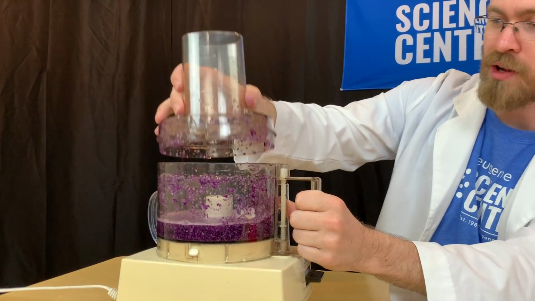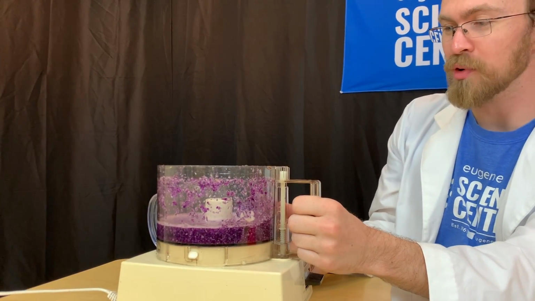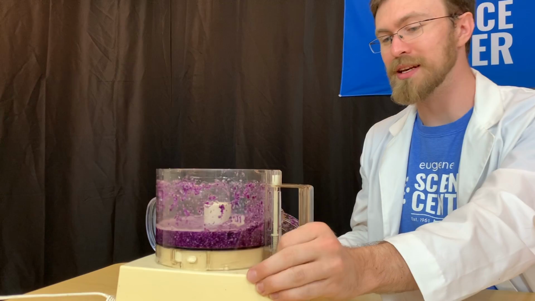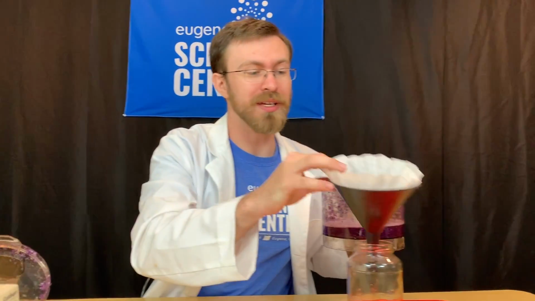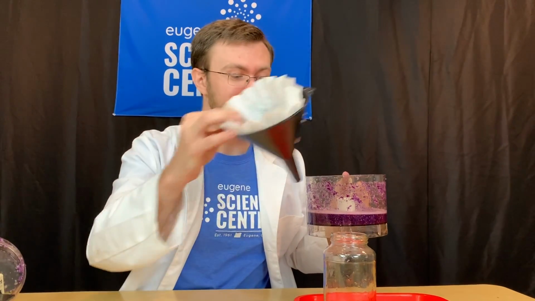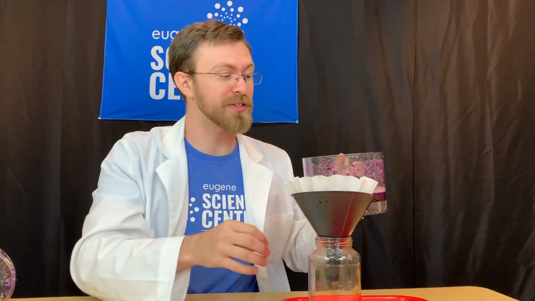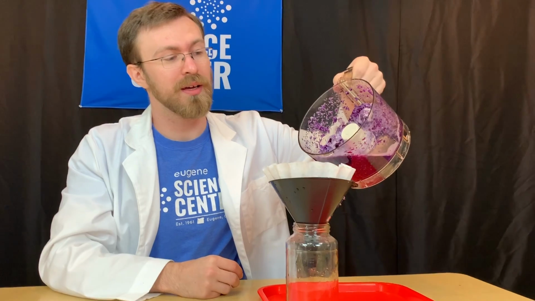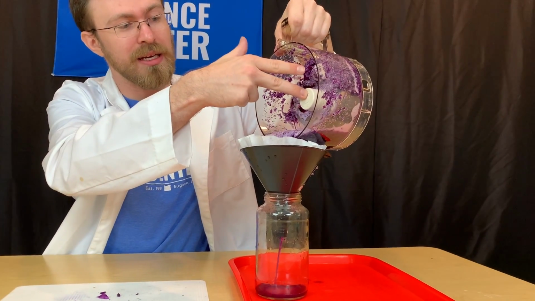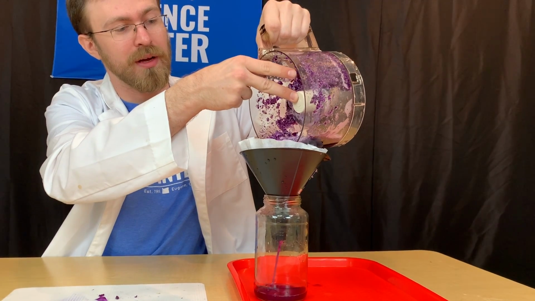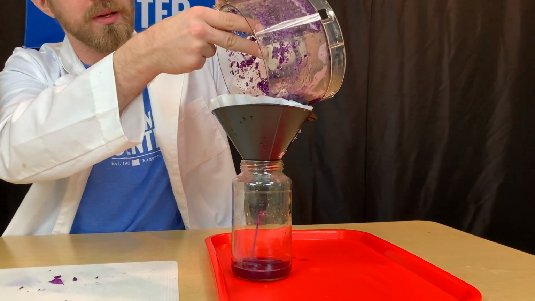So now that it's all mashed up, we're going to need to separate the juices with the indicator in it from the solids that remain. So we're going to be using a funnel with a coffee filter in it, with just any type of glass jar at the bottom. That will do just fine. And we're going to filter off all of those solids because we do not need them for our indicator to work.